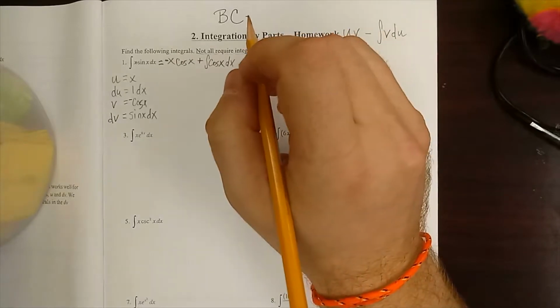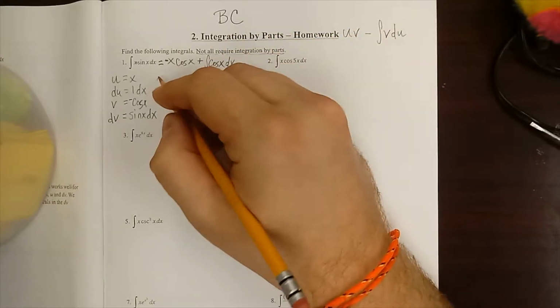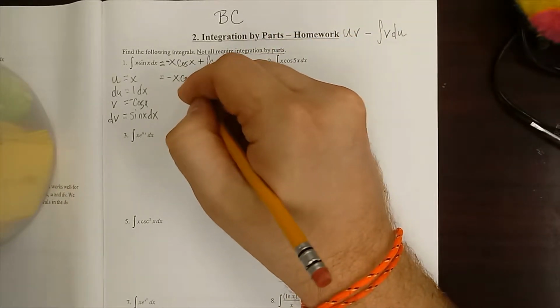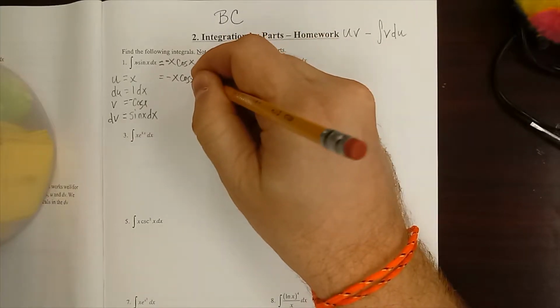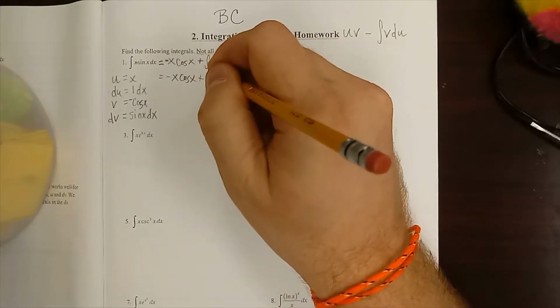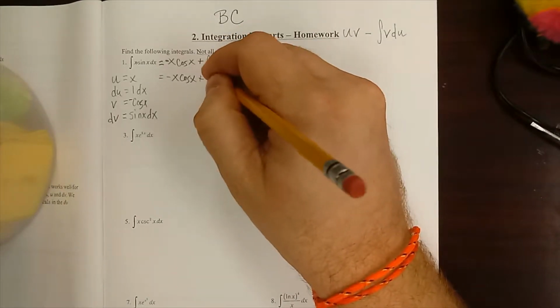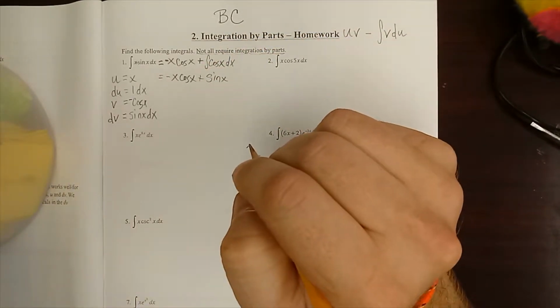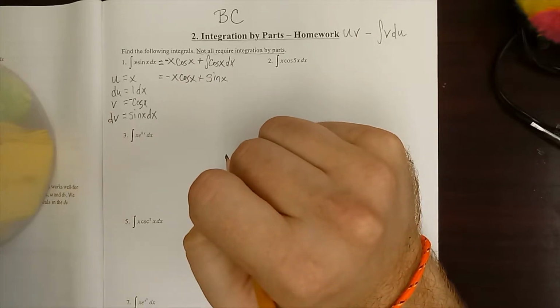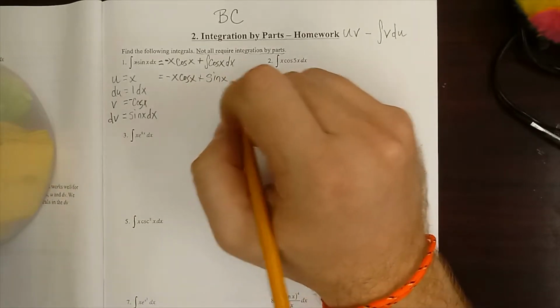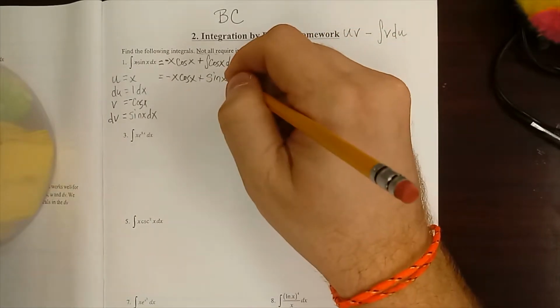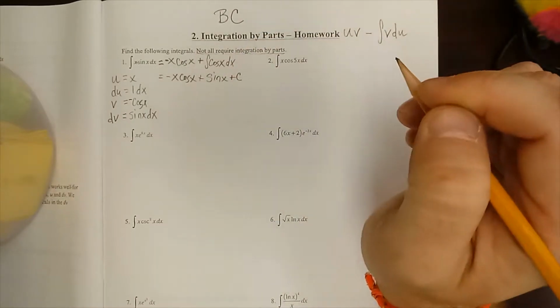And now we've got a really simple integral right here to solve. We've got our negative x cosine x, and we know the reverse derivative of cosine is just, is it regular sine? Because then the derivative of sine is cosine. Yep. And there we go. And I'm pausing to wait for you to yell at the screen, because there is a plus c.